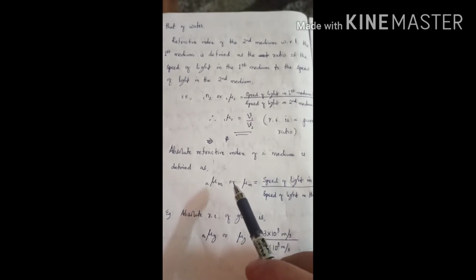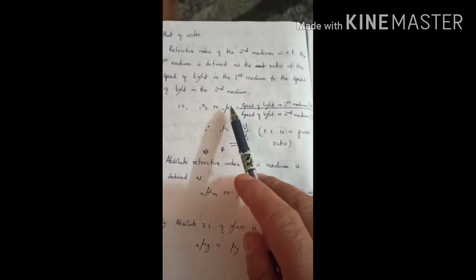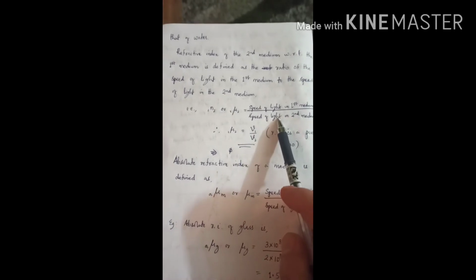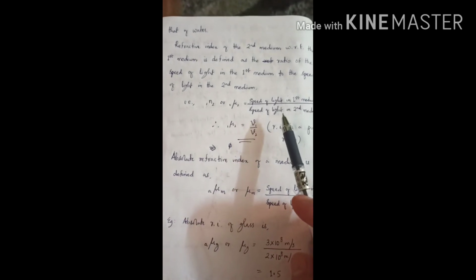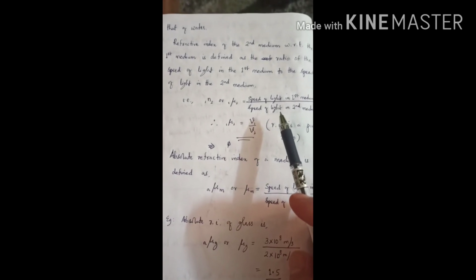We have two types of refractive indices: absolute refractive index and relative refractive index. Whatever definition we have written here is the definition of relative refractive index. Suppose the first medium is air or vacuum, then the refractive index of the second medium with respect to the first medium is called the absolute refractive index.